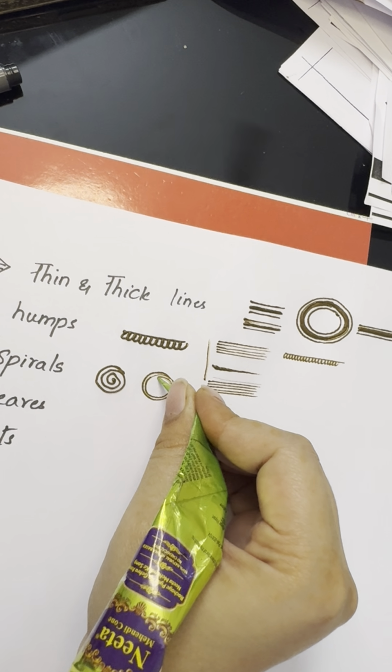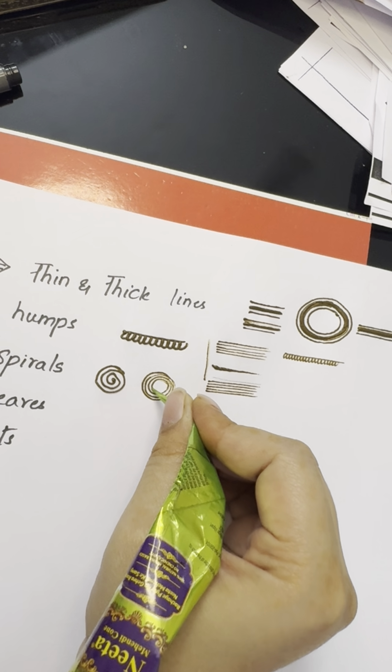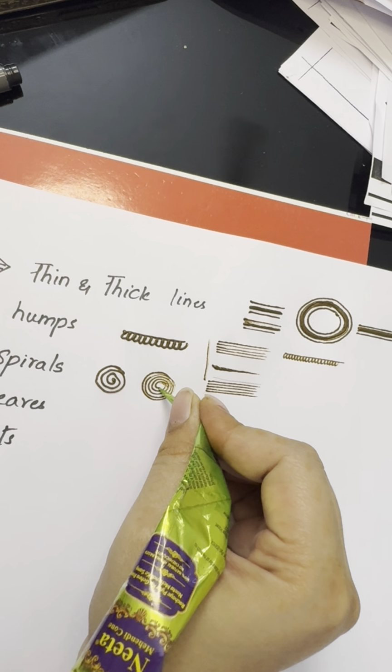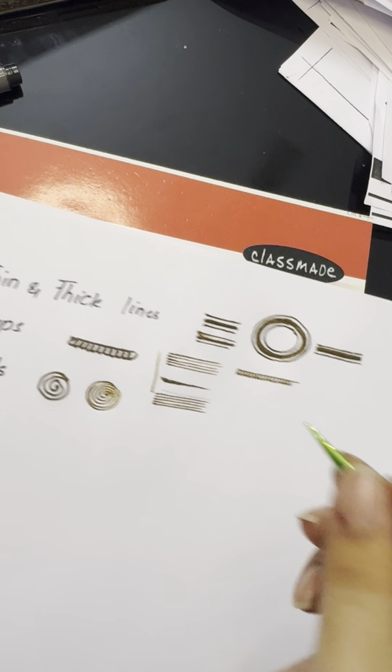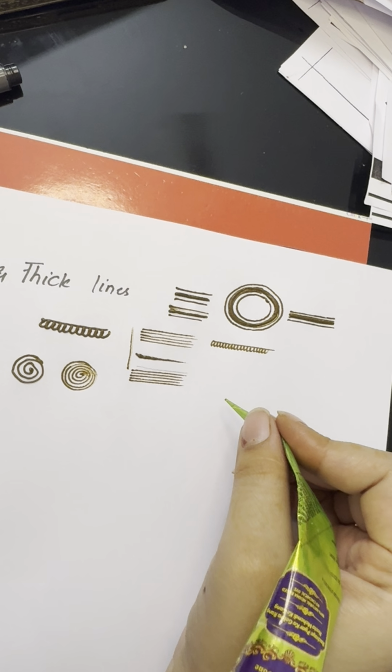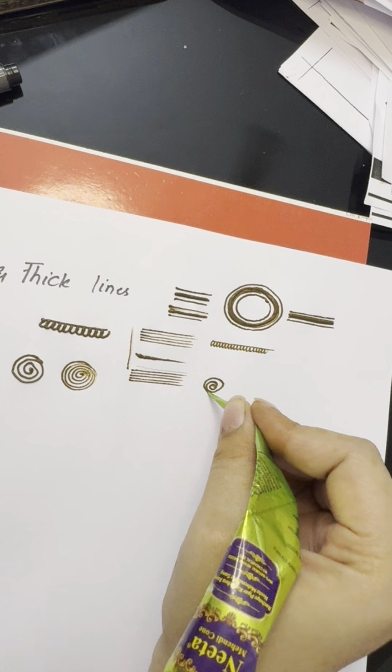बहुत हल्के से आपको प्रेशर अप्लाई करना है और completely टच करना है. So this is how you can create designs delicately. And coming to the major point, a lot of beginners, they start their spirals from the center like this.